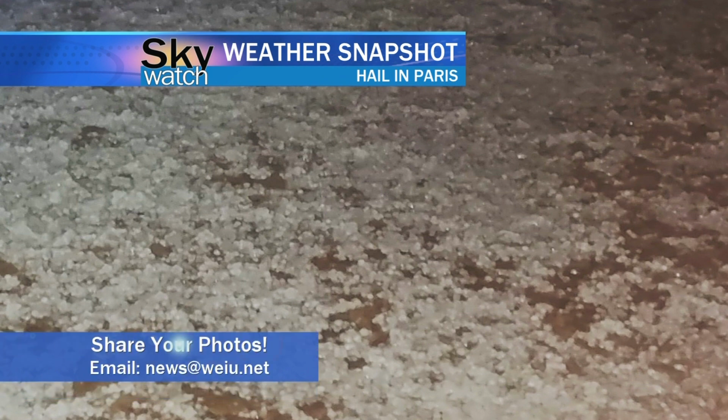So thank you to Jennifer for this photo of the hail. Again, looking like snow, but that's actually all just hail across portions of central Illinois. And if you have any weather snapshots you'd like to share with us, please send them to us at news@weiu.net, or you can send them to our social media accounts.